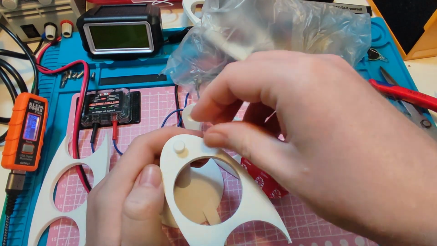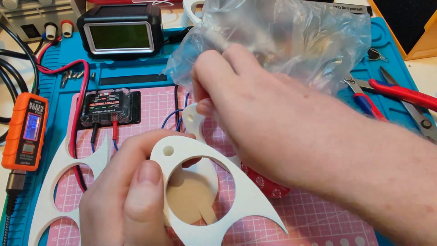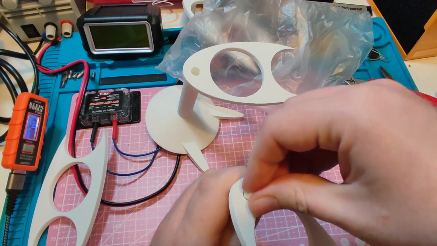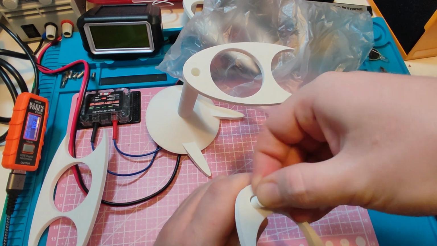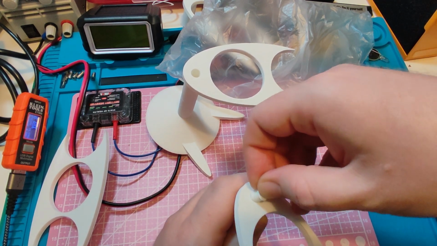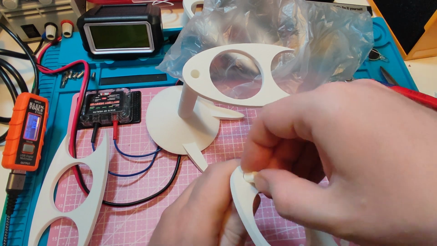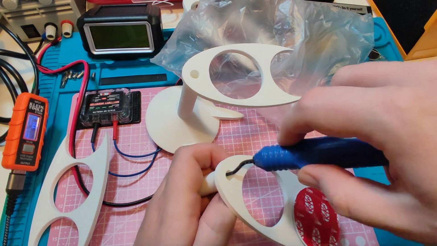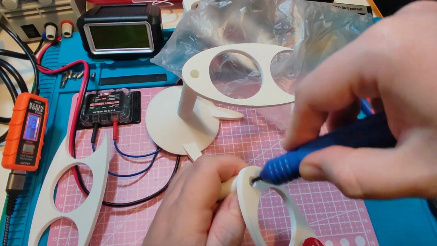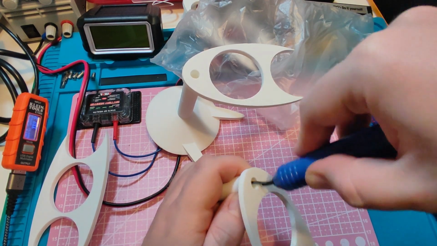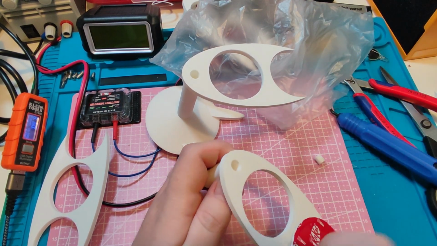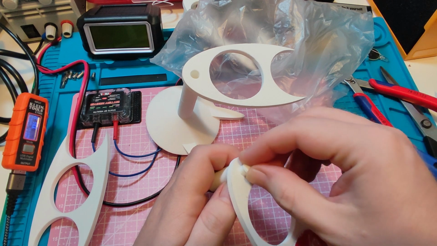It fits here, but it doesn't fit here. Or is it because I did something like this? Maybe on the previous one.